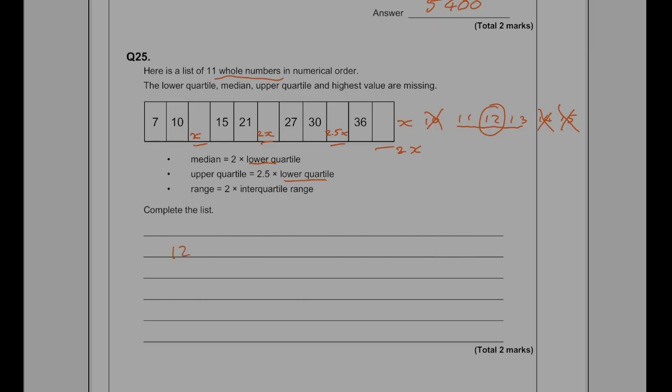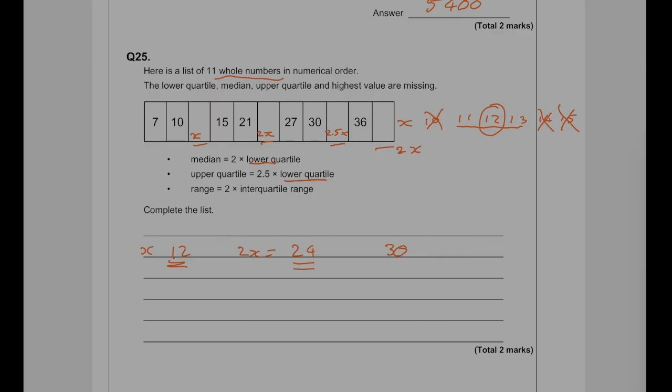If we say x is 12, then 2x would be equal to 24, so that would still work. 2.5x would be 24 plus another 6, so that would be 30, which technically would still fit. So that would work so far.